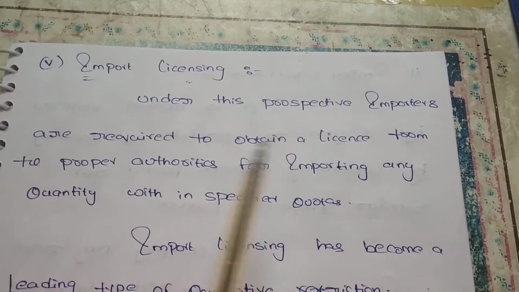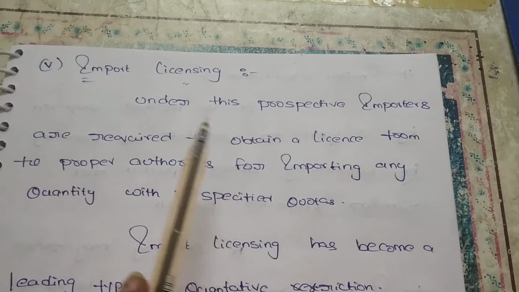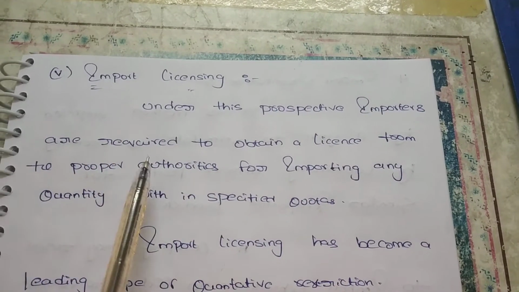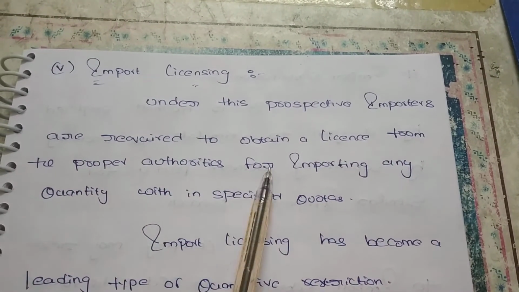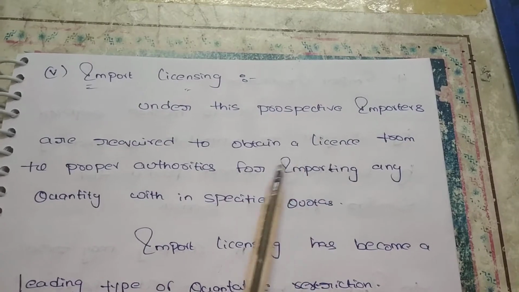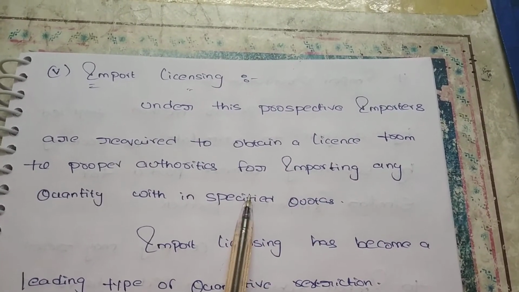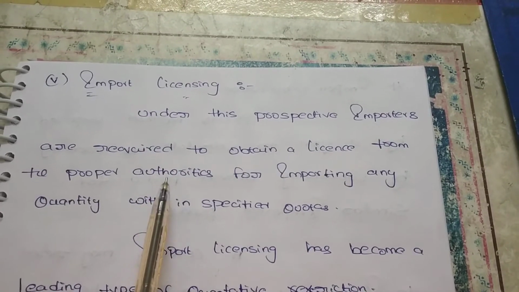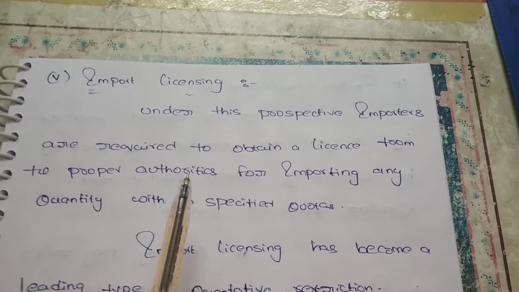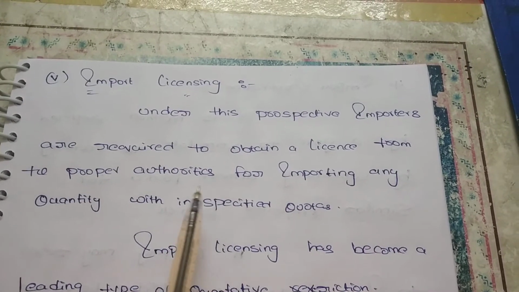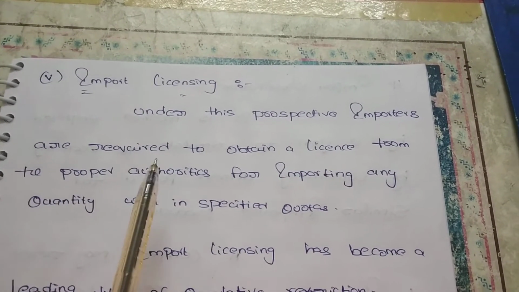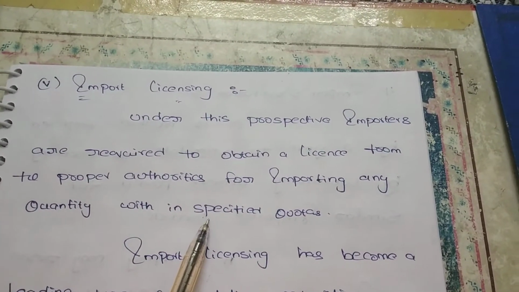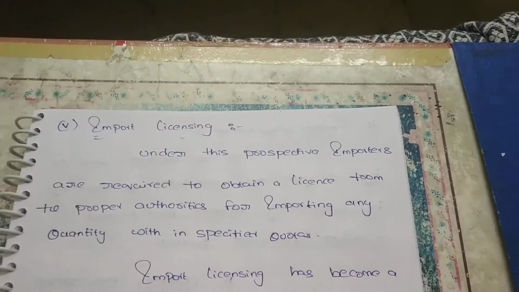Under this perspective, importers are required to obtain a license. In import licensing, while we are importing goods, we have to take a license from the proper authorities for importing any quantity within a specified quota. For this license they permit only some quantities of imported goods. Imports are restricted. So it is also one of the measures for restriction of imports, and it also controls the disequilibrium in balance of payments in international trade.